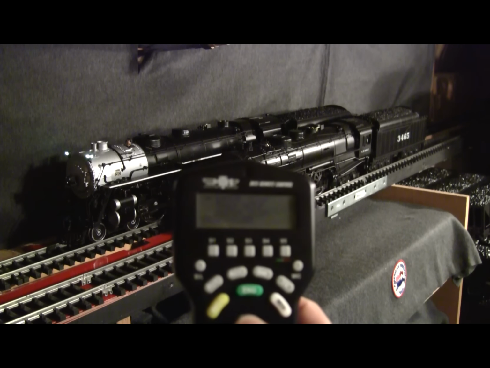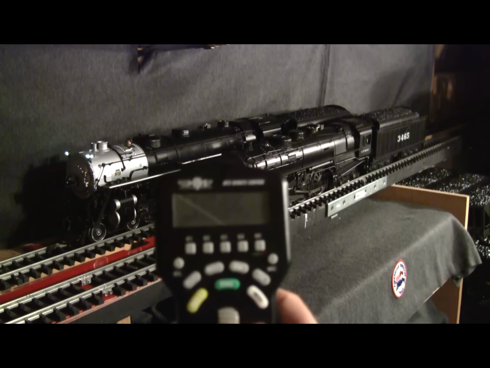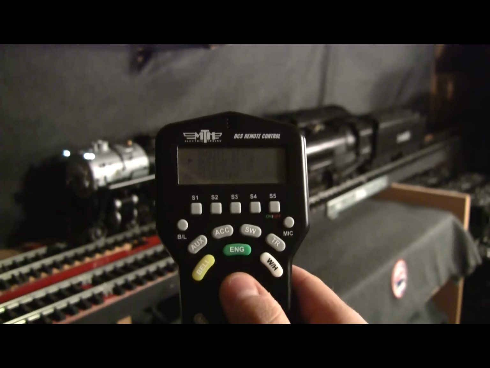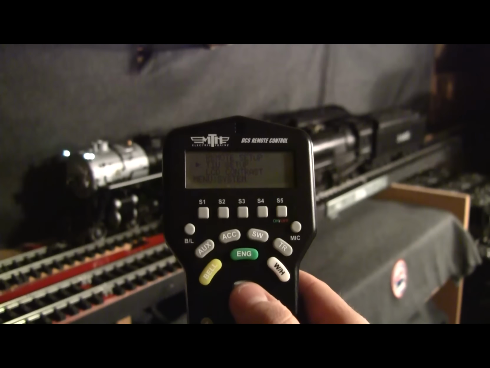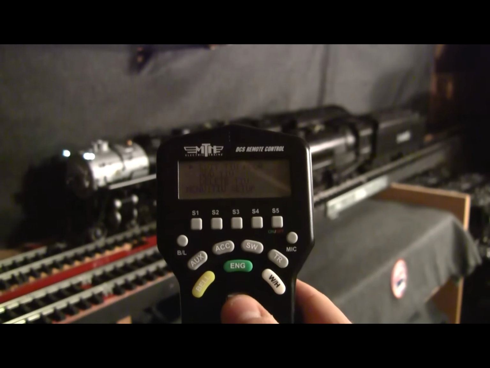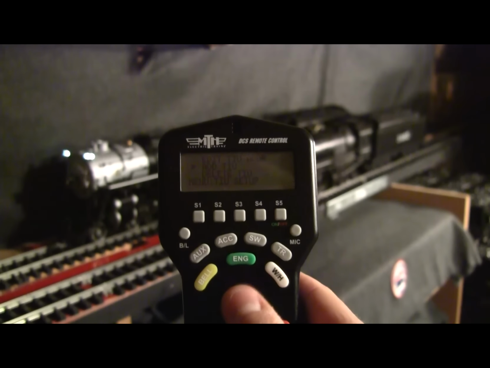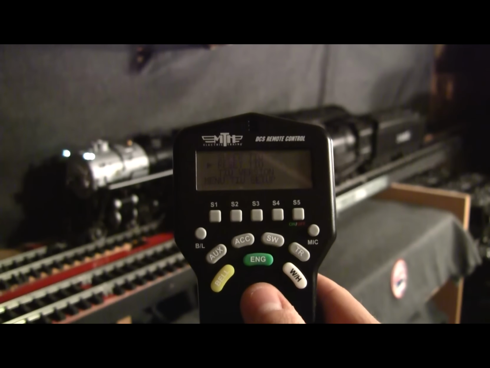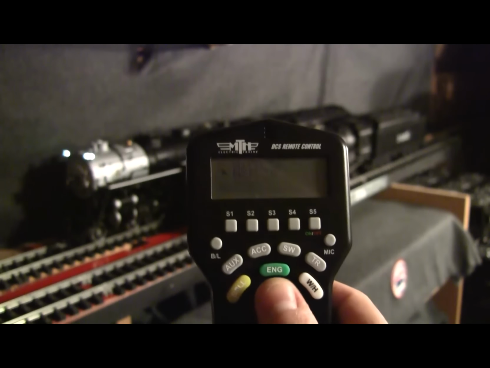Two additional items under the system menu. Is the TIU setup. Here we have edit TIU address, add TIU, delete TIU, super TIU, reset TIU, and TIU version.